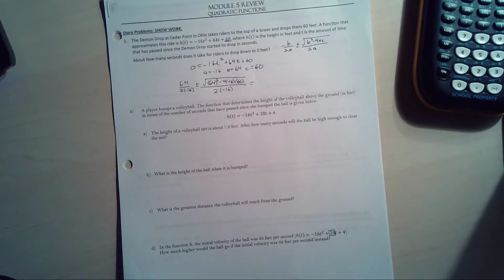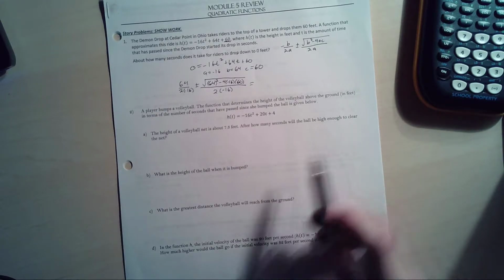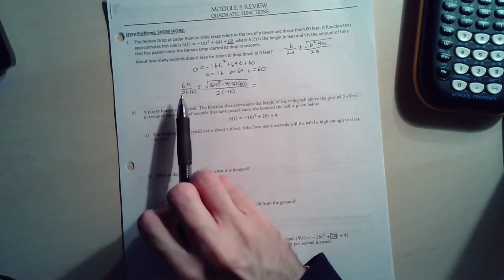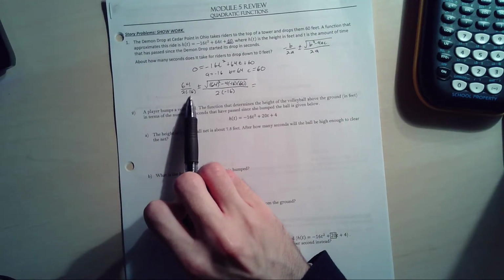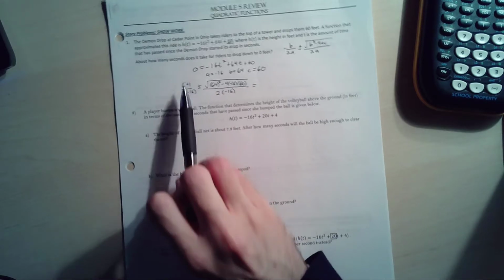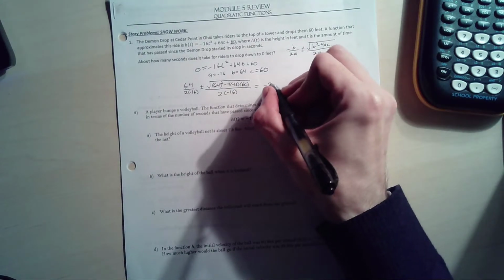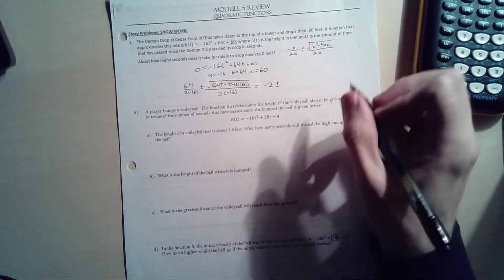Now, you could plug all of that into your calculator immediately. However, there is a little bit of simplification you can do beforehand that might make your life just a little bit easier in terms of typing things in. It's completely up to you how you want to go about this question from here, but I'm going to go ahead and do some simplifying first. So, for instance, I'm noticing that this 2 times negative 16 is negative 32. 64 over negative 32 is negative 2, plus or minus.